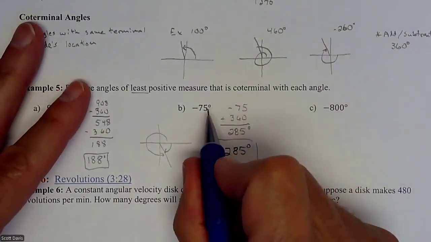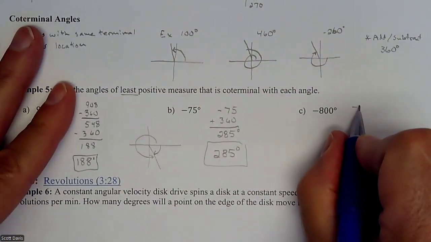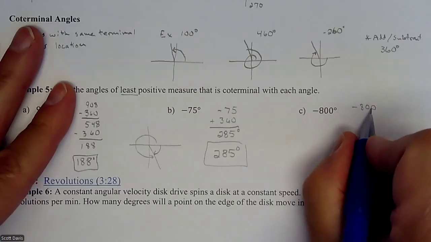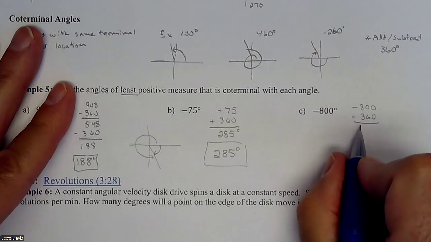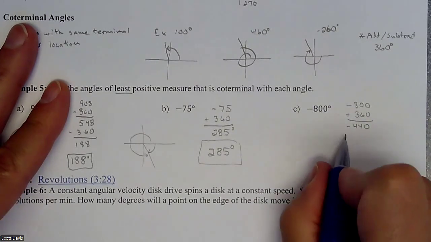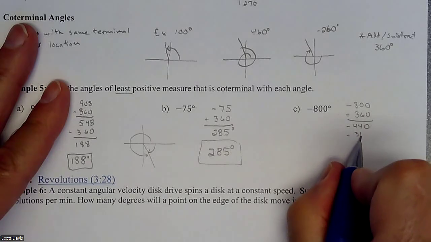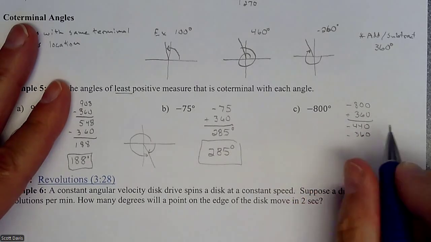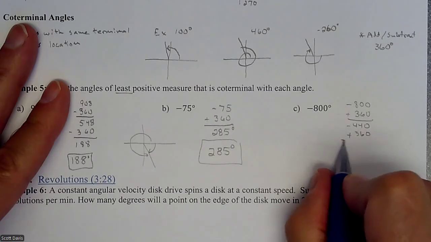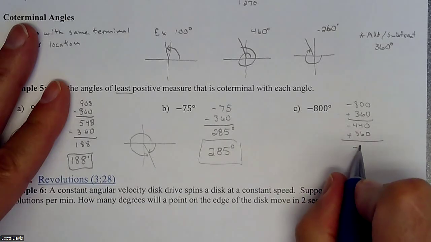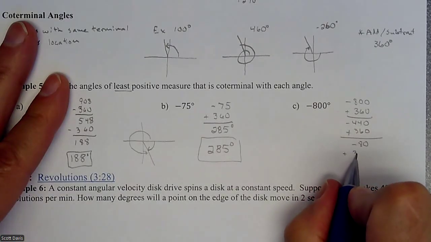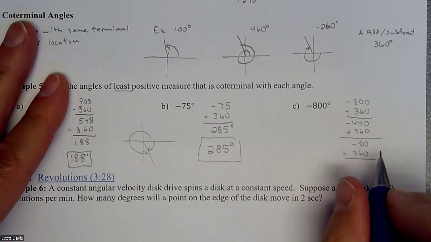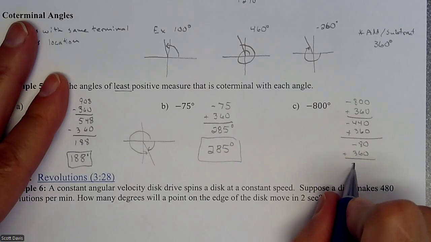Negative 800, same idea, except we're going to have to add 360 a couple times. We'll add 360. That'll get us negative 440. So we're not out of the negatives yet. We'll add another 360, and that gets us to negative 80. Still not out of the negative, so we'll add another 360, and that'll get us to 280.